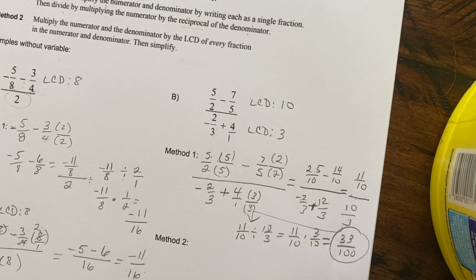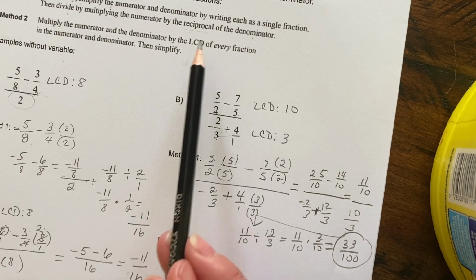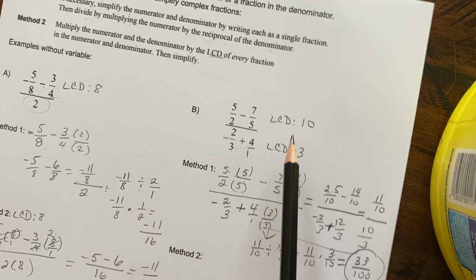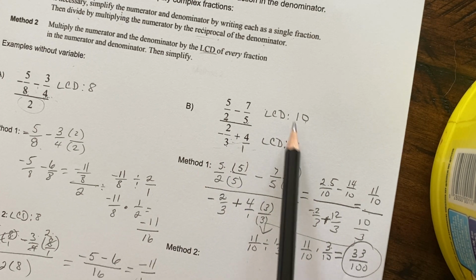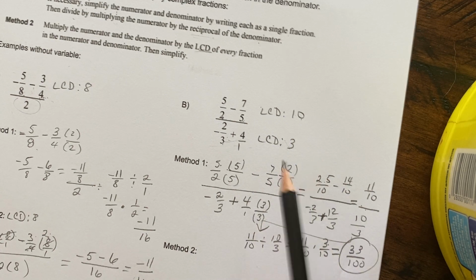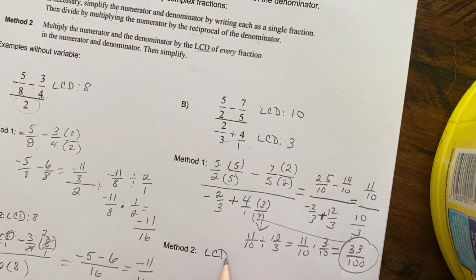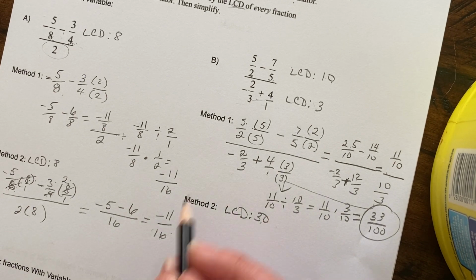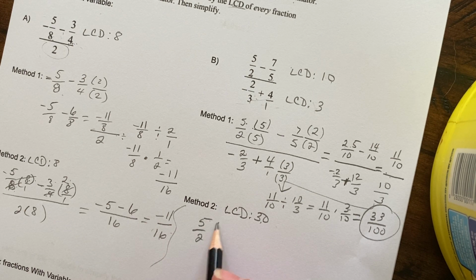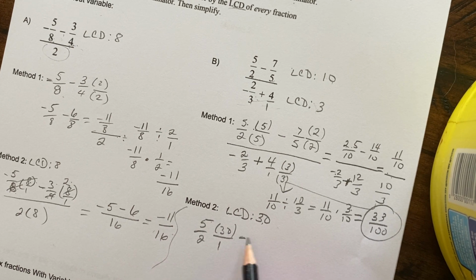So method 2, I want to look at the whole fraction to start with, and we want to find the LCD of everything. So I'm going to look, I have a 2 and a 5. We know the LCD is 10, and then a 3. Well, there's no smaller number we can get except to multiply these together to get 30. So my LCD here is 30, okay? And that's for every fraction. So what we're going to do is multiply each fraction by that LCD. So I'm going to rewrite it. So every fraction I write, I'm going to multiply by 30.